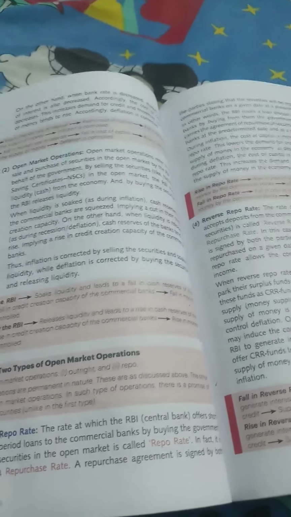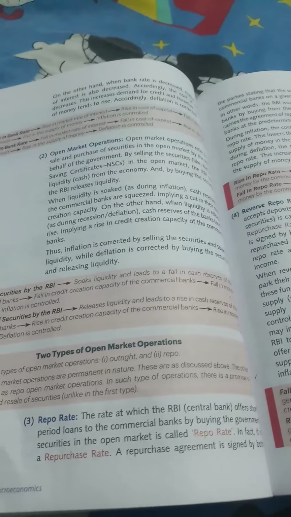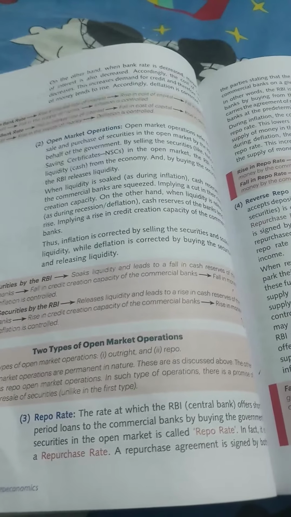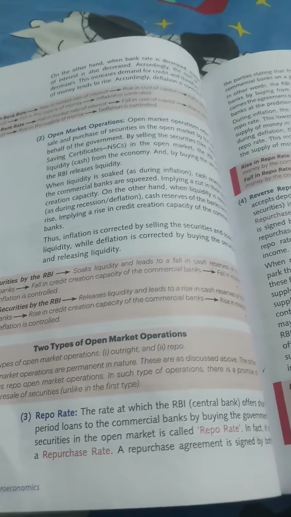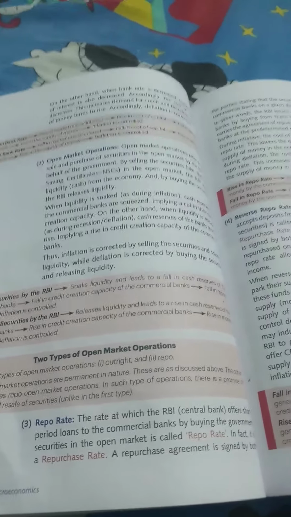We all know that commercial banks work for profit maximization, so when they get loans at a higher rate, they will also give the public loans at a higher rate. At this higher rate, fewer people demand loans, which reduces the money supply by the commercial banks, because of which inflation gets controlled.